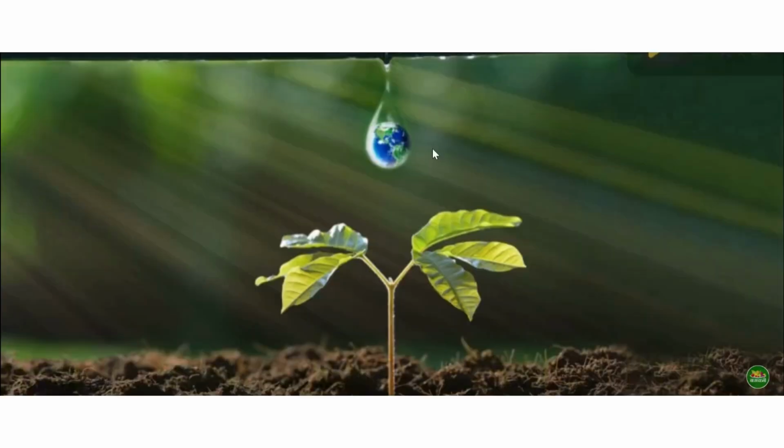Alright, now it's time to move on to the fourth step, which is irrigation. Crops are watered regularly by the sprinklers or by the drip irrigation method. What is a drip irrigation method?